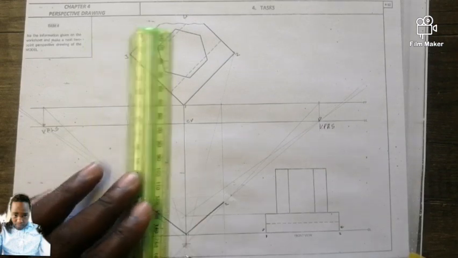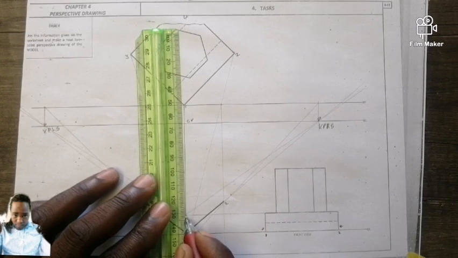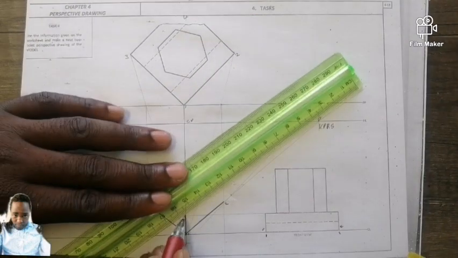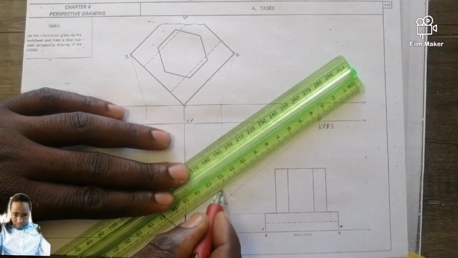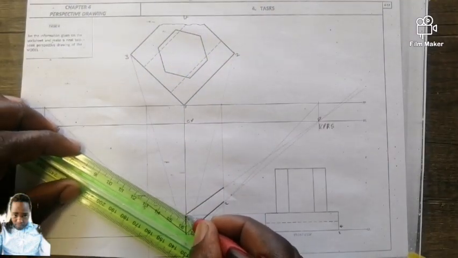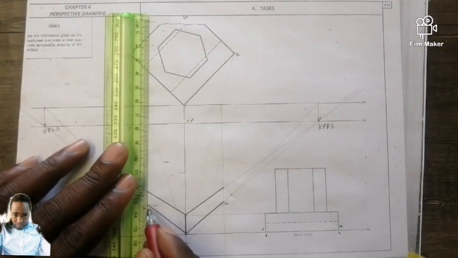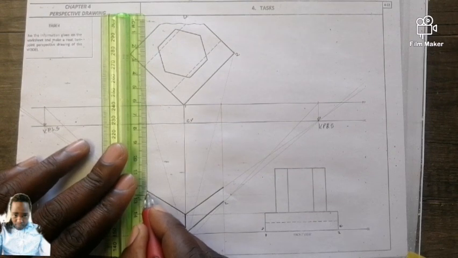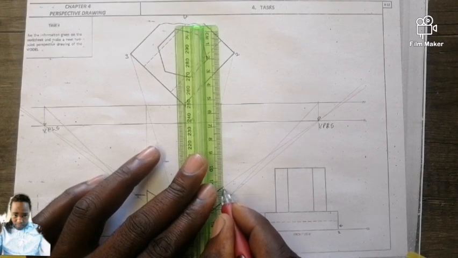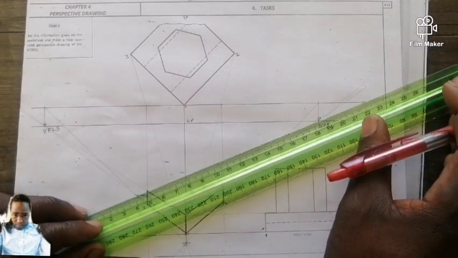Like this you go. So from here till here is solid without fear or favor, and from here till here solid, from here till there solid, and from here till there solid.